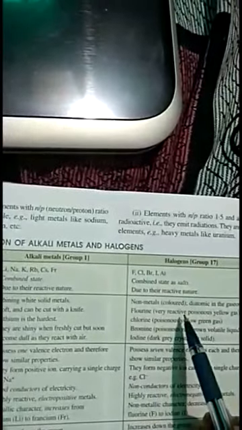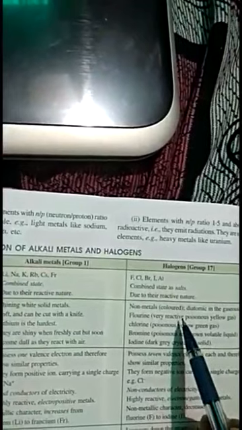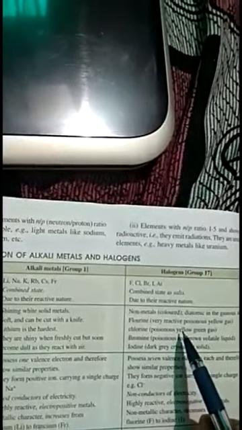Halogens are nonmetals. All these halogens have atomicity 2. Fluorine is the most reactive. Its color is yellow. We should know the color of chlorine, either yellow or greenish yellow.